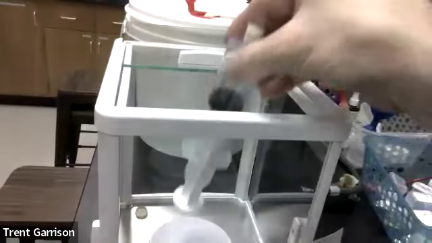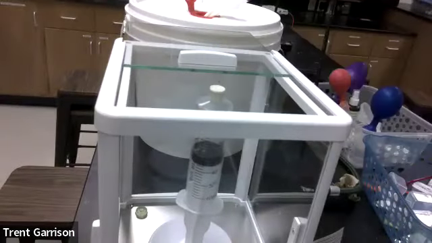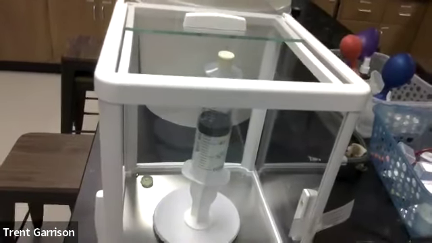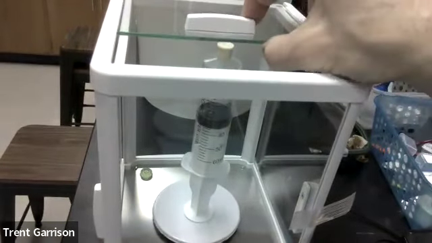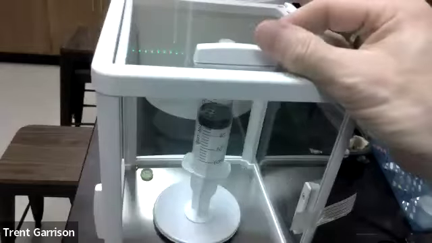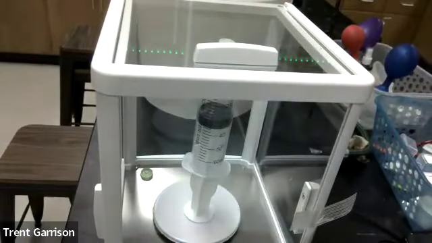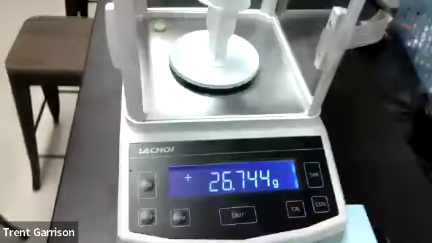We're going to place it back in, and notice I put it at 30 milliliters just so that lid will go right past the syringe. If you put any more than 30 milliliters, it's going to change.